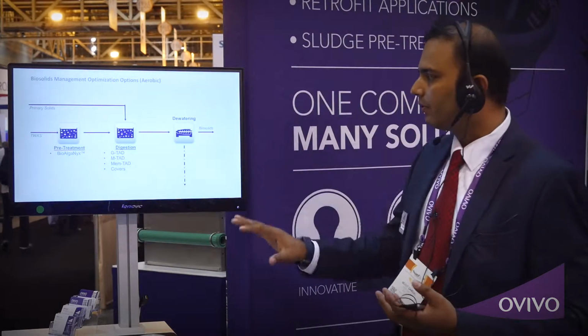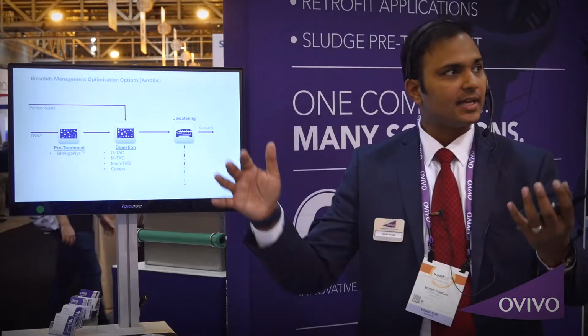Here, when we look at the aerobic digestion flow sheet from Ovivo, we have thickened aerobic digestion, either gravity thickened, mechanical thickened, or membrane thickened aerobic digestion, and air beam covers to cover the tanks if needed. Of course, Bioalganics, the algae-based treatment, can also be used to enhance aerobic digestion and reduce the volumes further, and even thicken aerobic digestion. So that's another way of looking at aerobic digestion.